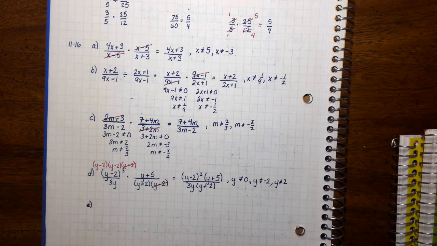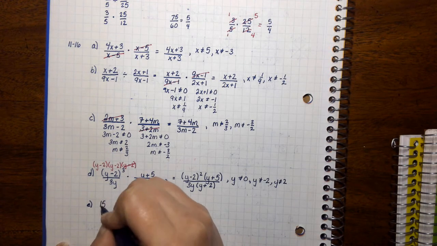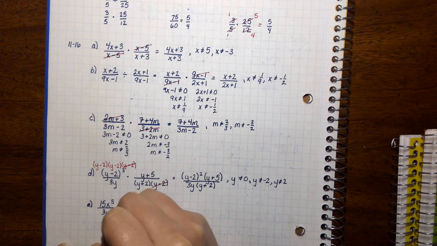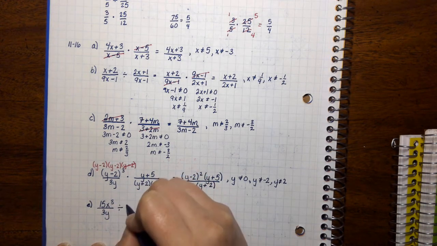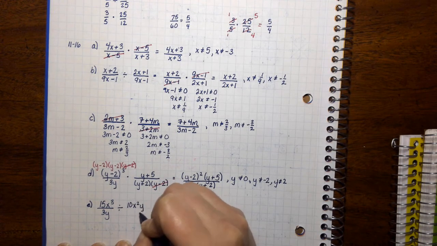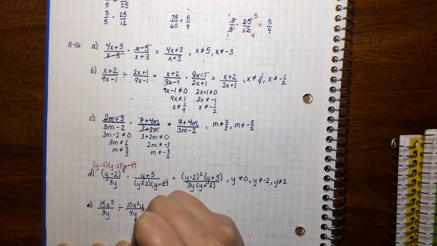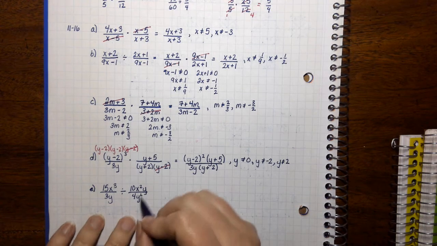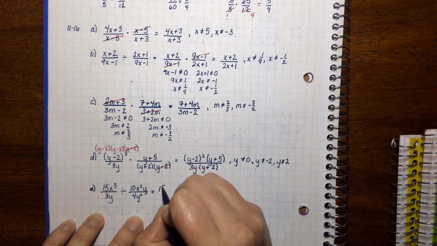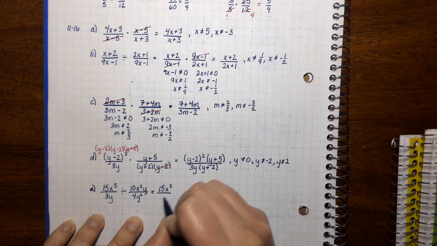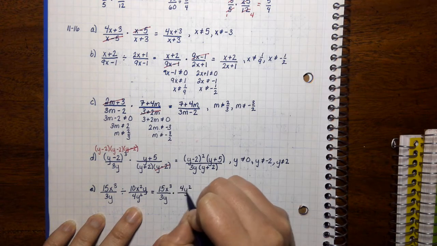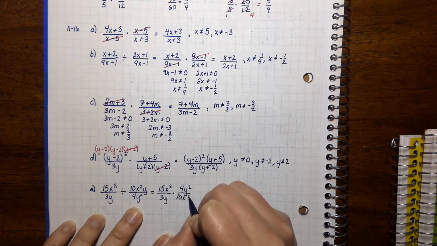Okay, e. 5x to the third over 3y divided by 10x squared y over 4y squared. Okay, so this one we are going to keep change flip first. 15x cubed over 3y times 4y squared over 10x squared y.